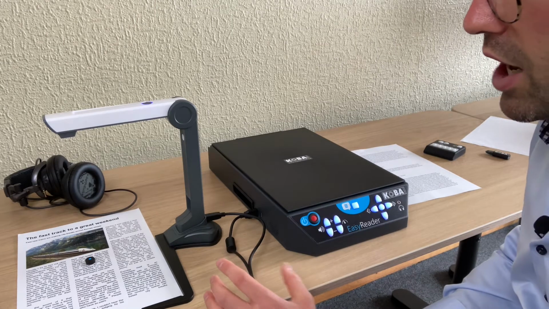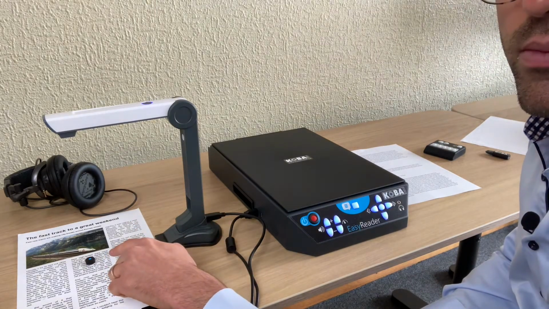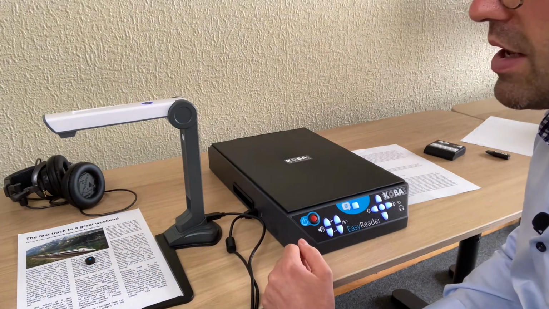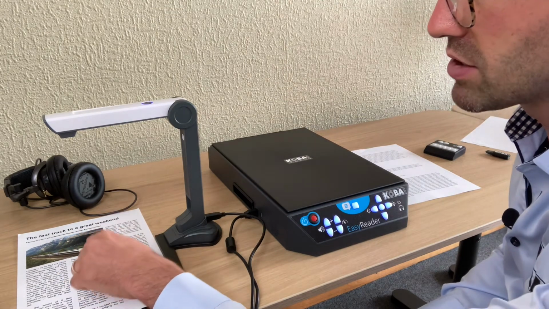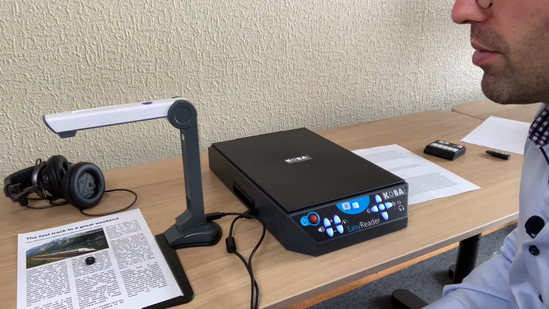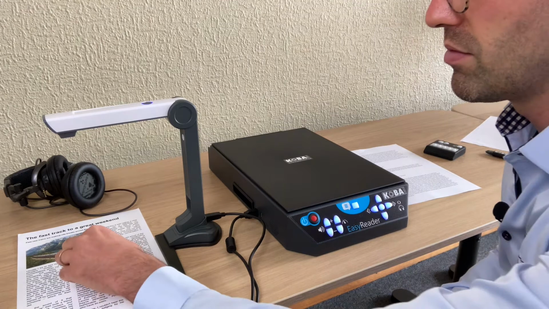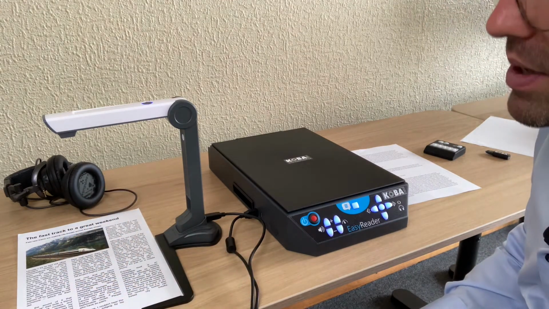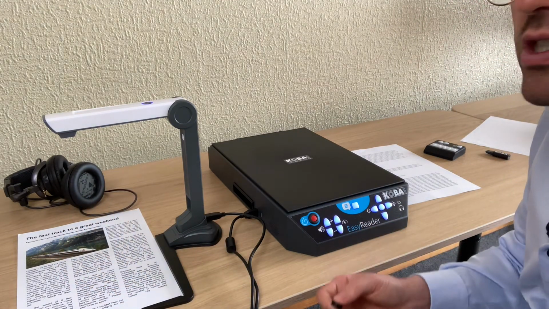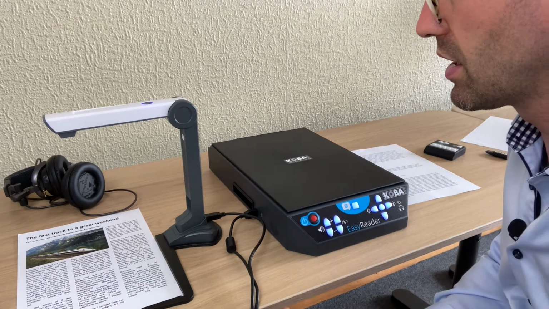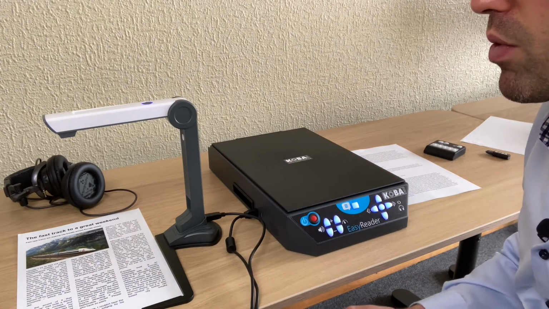So what it does now is, once I'm using the blue point over here, then it will read the text block that's under the blue bulb. This is, in my opinion, a function for visually impaired. They can still select what they want to read.